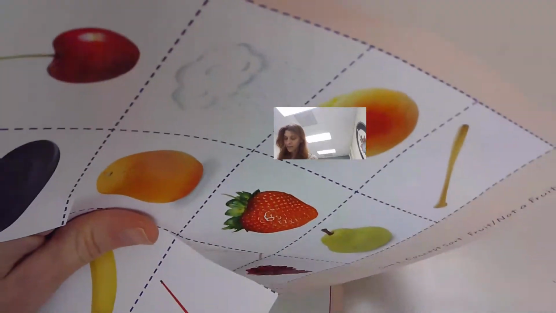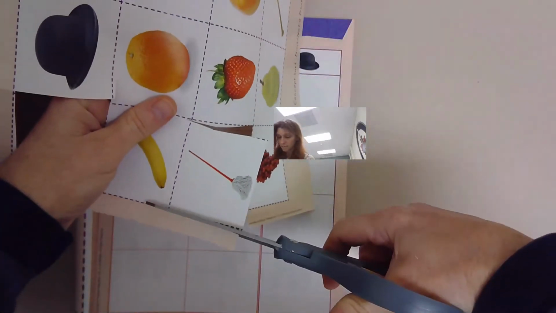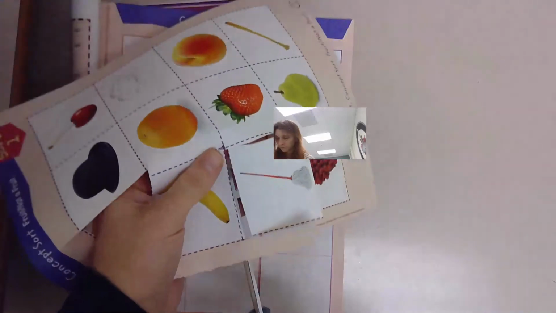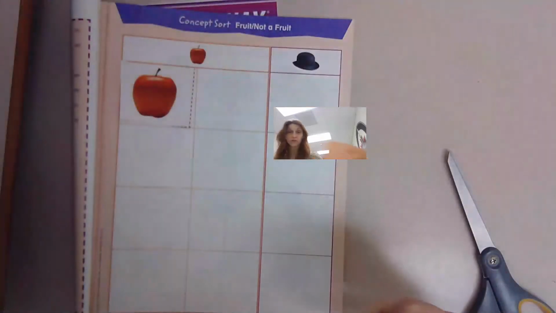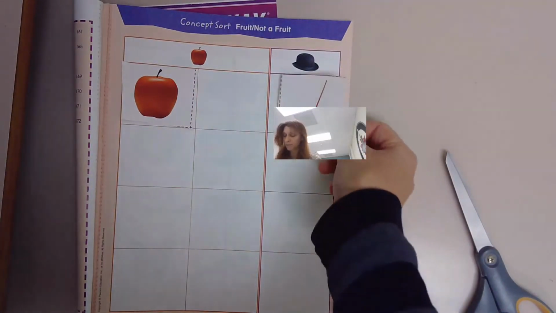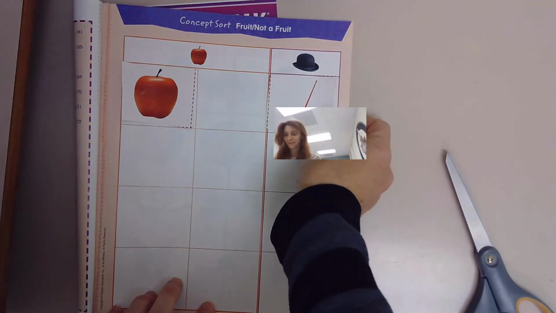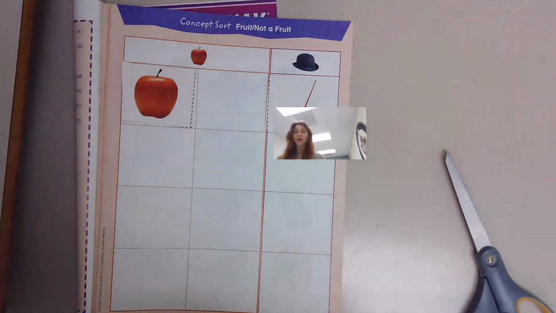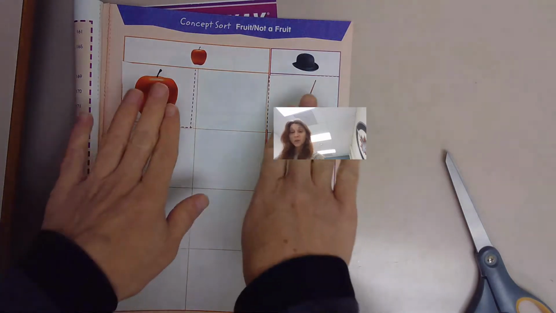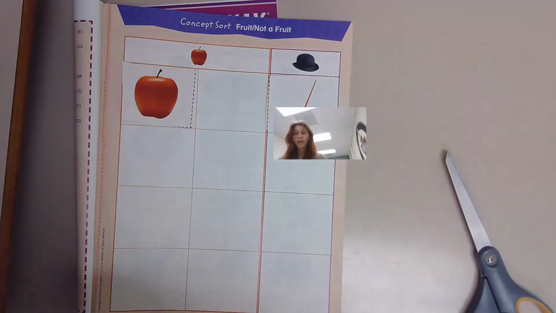So I'm going to take the picture of the mop because I know for sure we do not eat mops. I hope not. And you would glue it under not a fruit. And you will do that with the whole sheet.